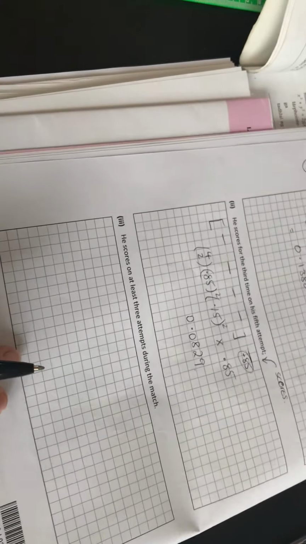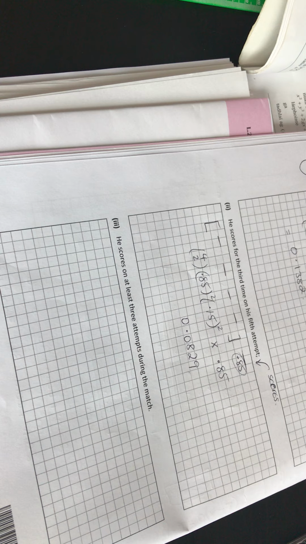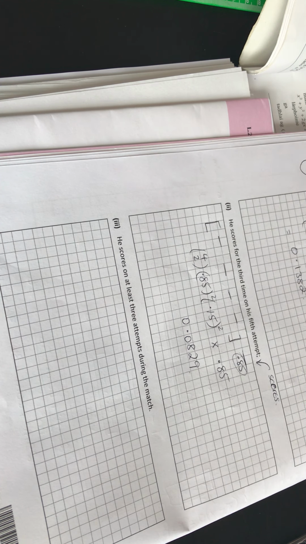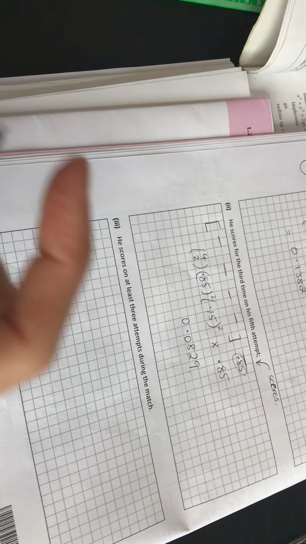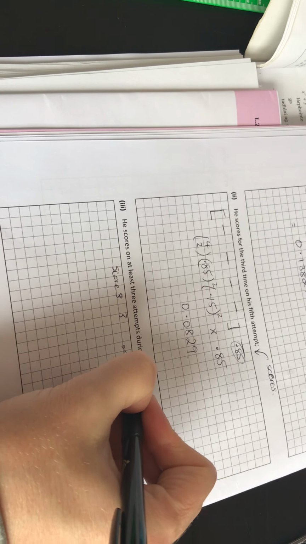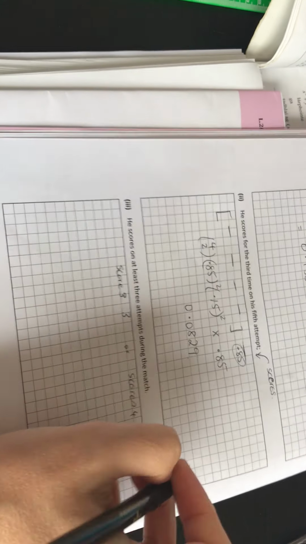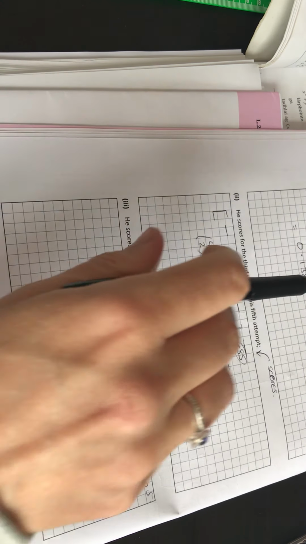And he scores on at least 3 attempts during the match. So I'm going back here again to the start of my own checklist. So I'm going to lengthen that out. He scores at least 3 attempts during the match. That means that we can either do that he scores 3, or he scores 4, or he scores 5. So he scores 3 out of 5. I've actually that done.